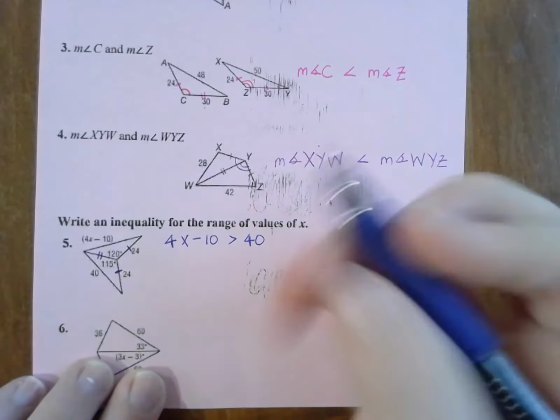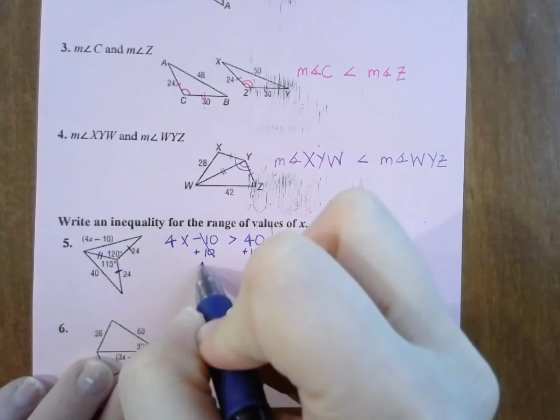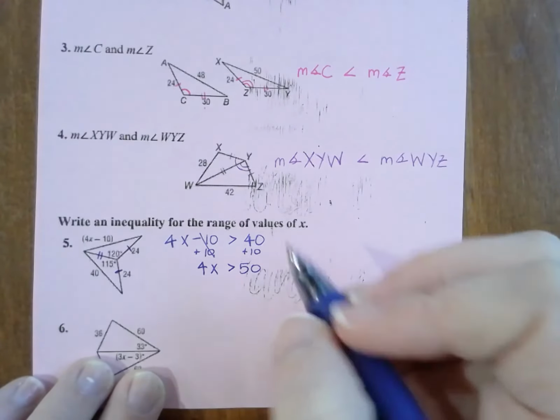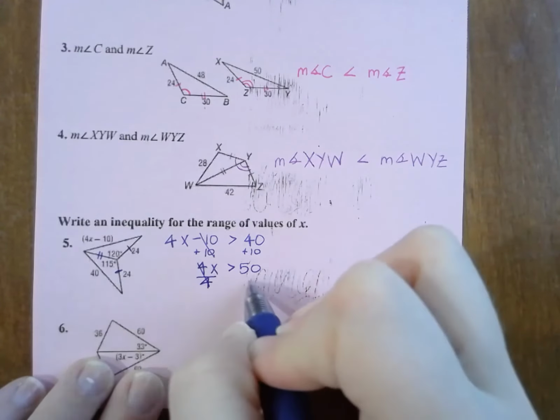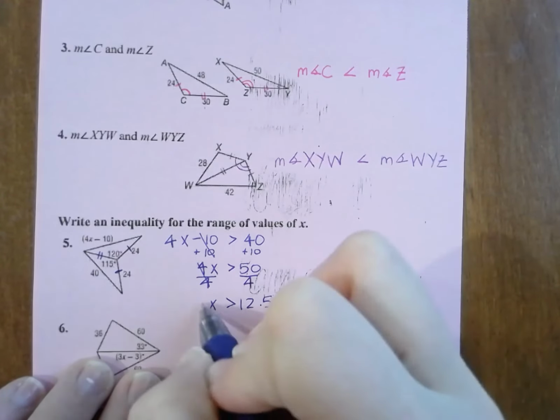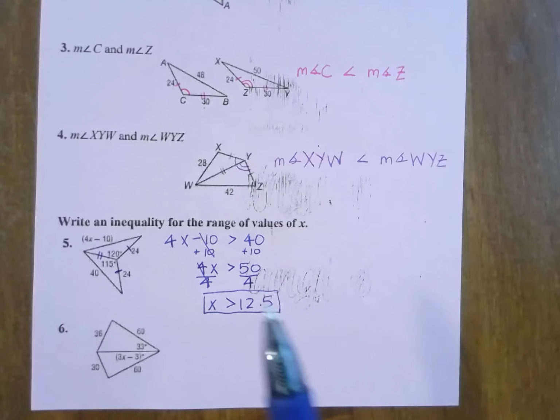So we can go ahead and solve for x. So the first thing we need to do is add 10 to both sides. So we'll have 4x is greater than 50. And then we need to divide both sides by 4 to get x by itself. And we'll have that x is greater than 12.5. So that's our range for the possible values of x.